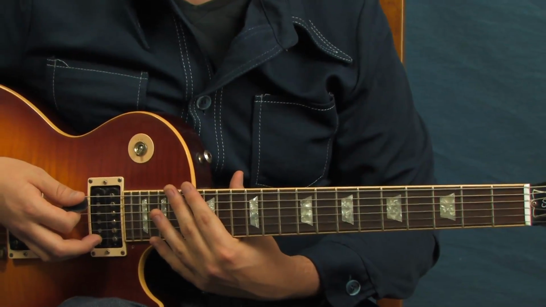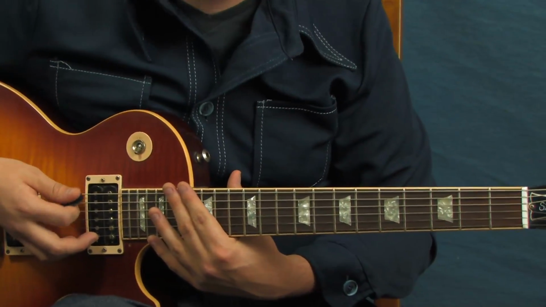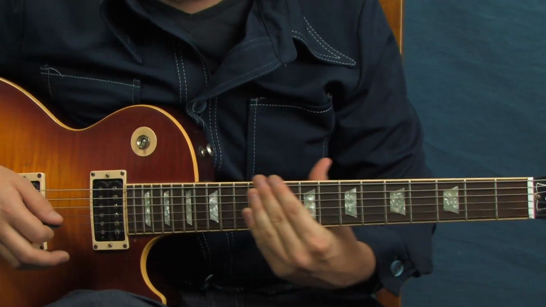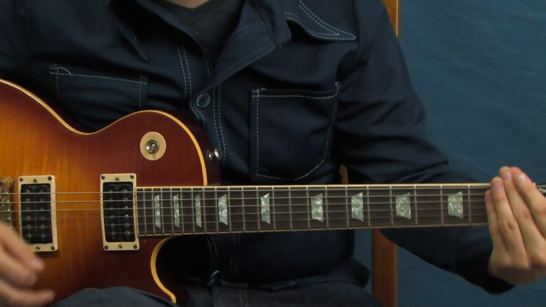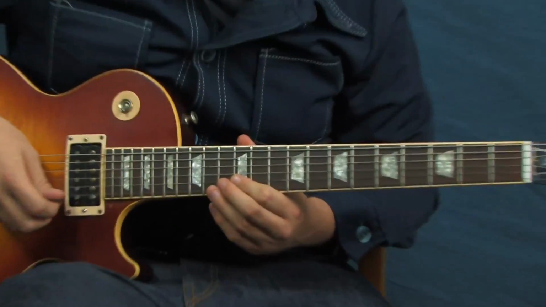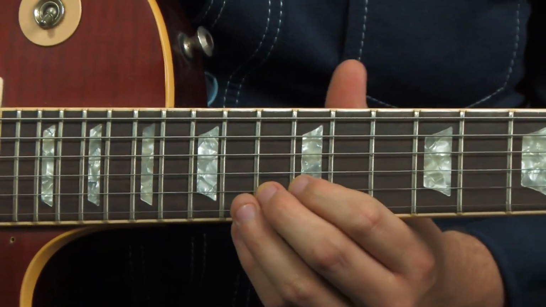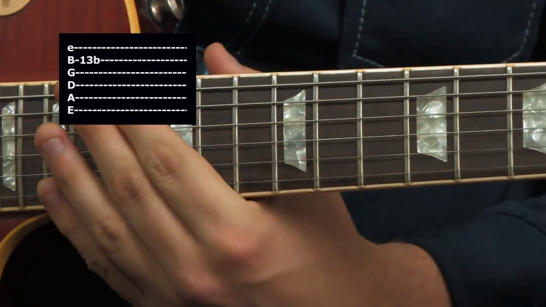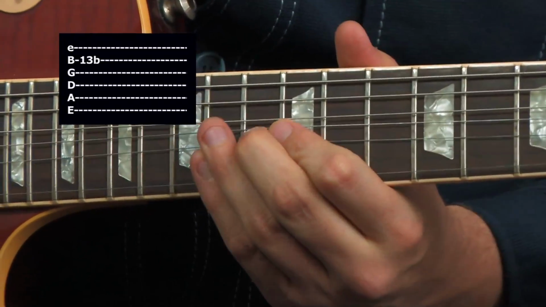It really doesn't matter where you start, it's more about the sound. On beat 2, we're going to jump right into a bend here, 2nd string, 13th fret, up 1 whole step. So 1, 2.